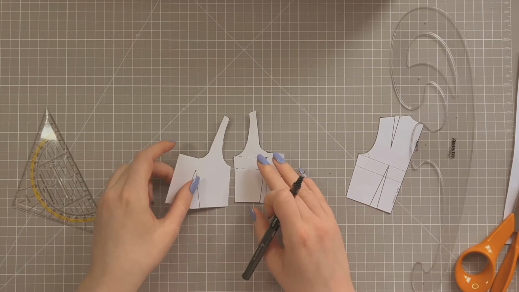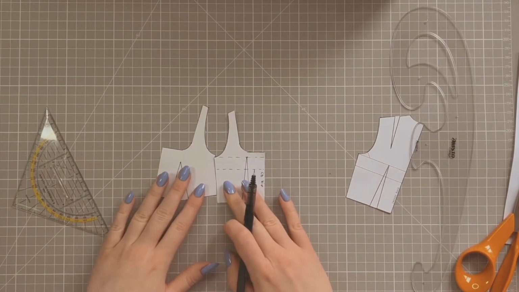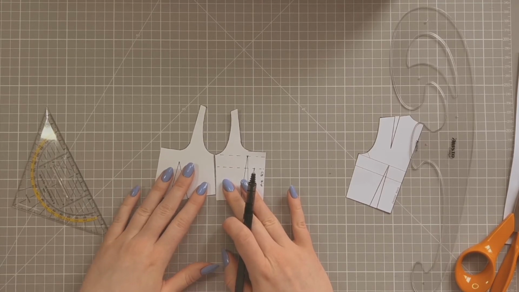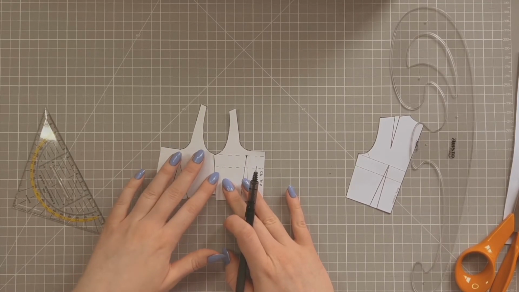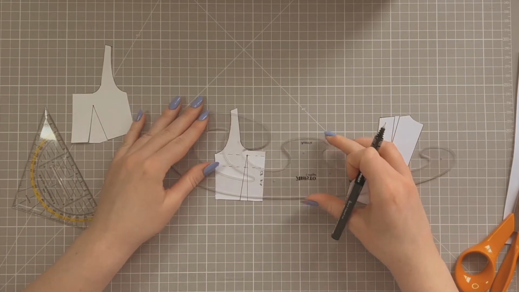Now, something else you want to check is that your side seam for the back and the front match up, and you can see that that's not the case here. Something you can easily do is just align the two side seams and then correct the waistline.